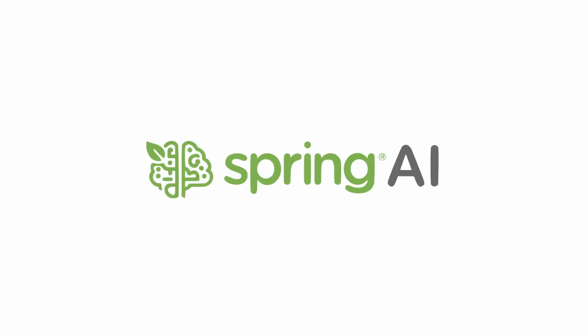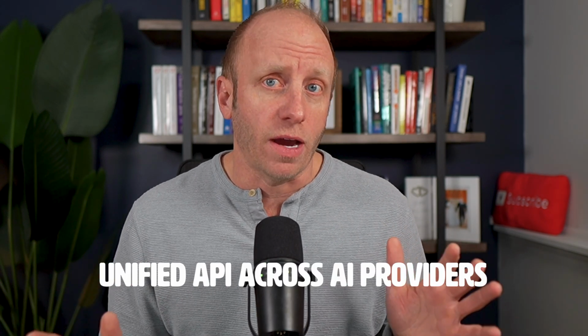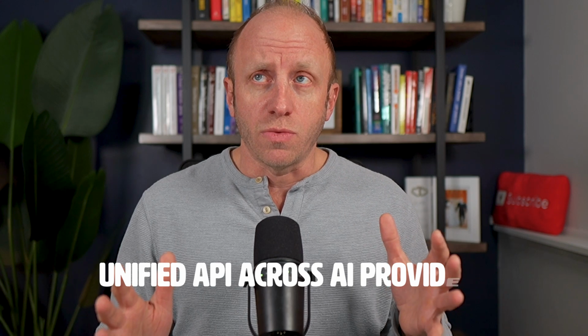But as we start to build out more intelligent applications, building generative AI applications, you'll really want to bring in a framework like Spring AI because it gives us a lot of advantages. One of those advantages is a unified API across AI providers. So there may be a situation where we want to use two different AI providers, say Google Gemini and DeepSeek, or OpenAI and Claude.